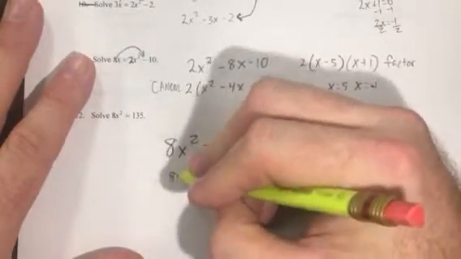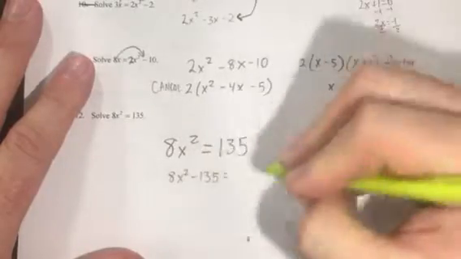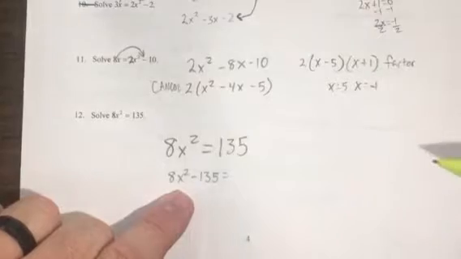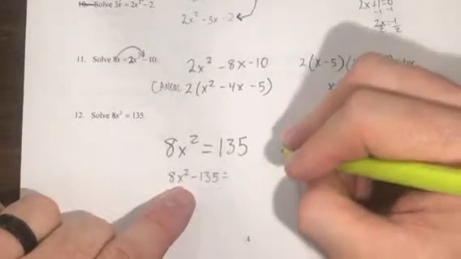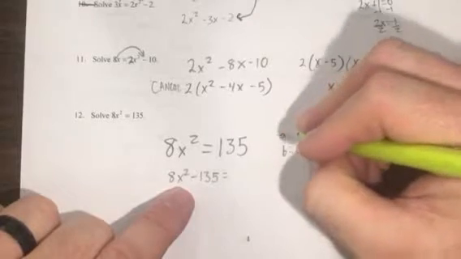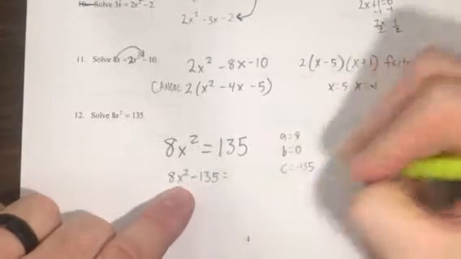So I have 8x squared minus 135. Now do I have a b part right here? No, so my b part is 0. My a is 8 and my c is negative 135.